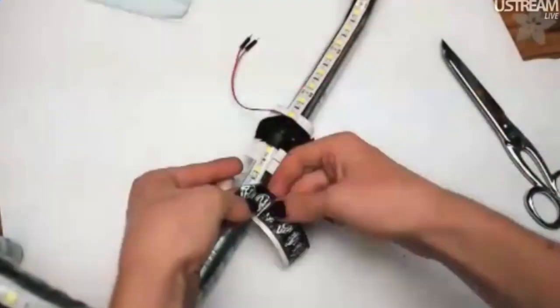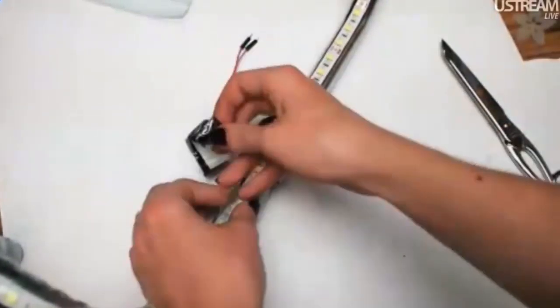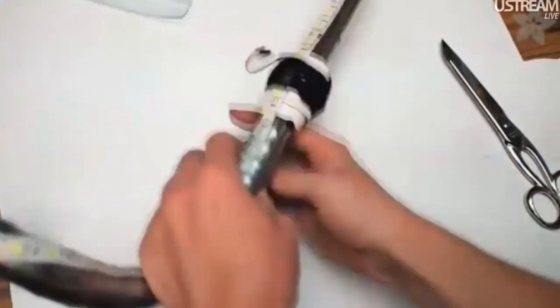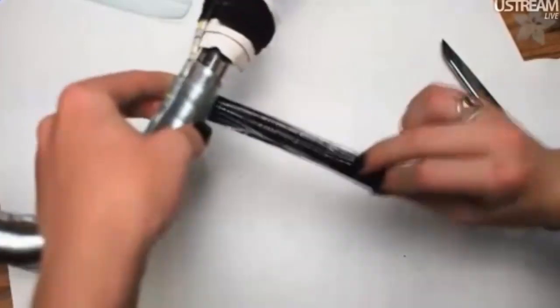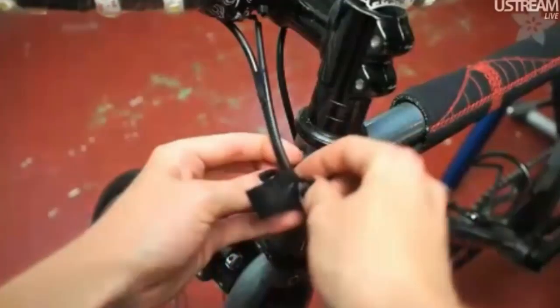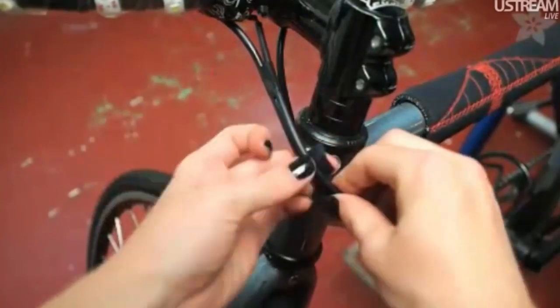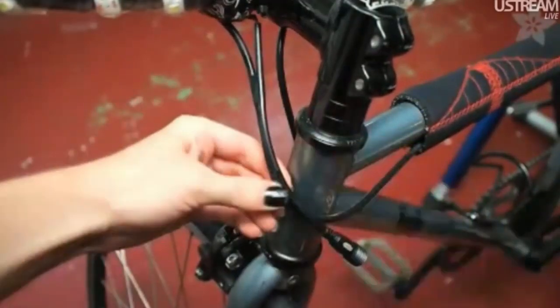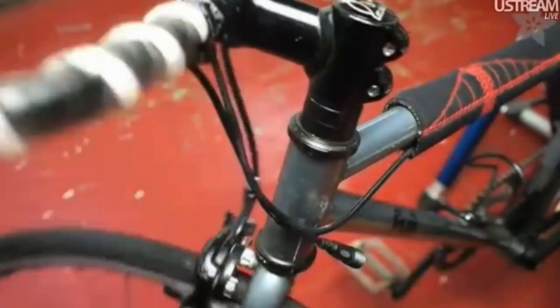When you get there, cut off any extra and tape up the joint with the tape included or some black electrical tape. I also added a zip tie here to make it extra strong. Over on my own bike, I also taped the power cable to the brake line to prevent the cable from flopping around while I ride.